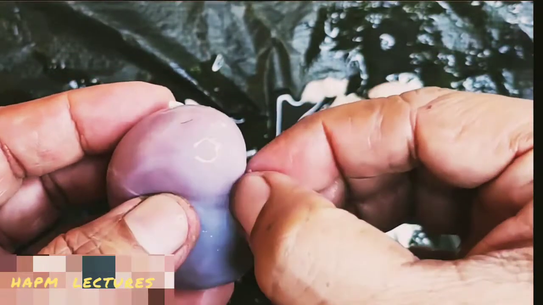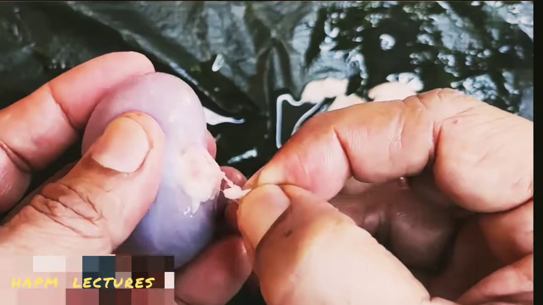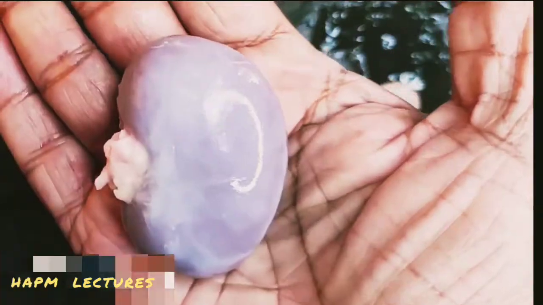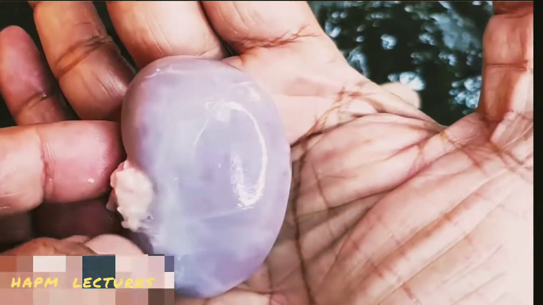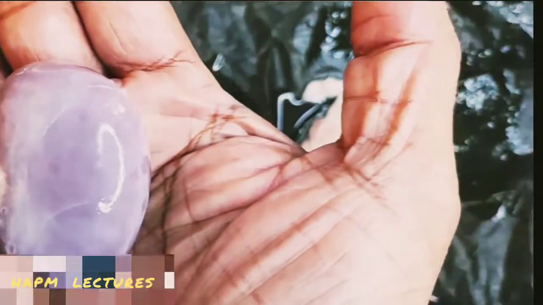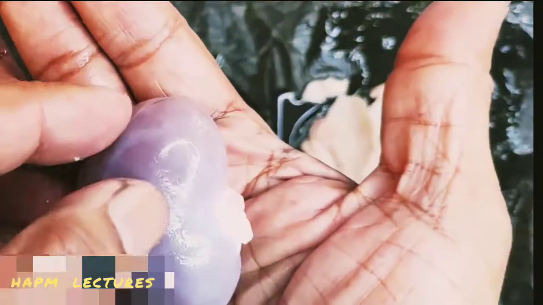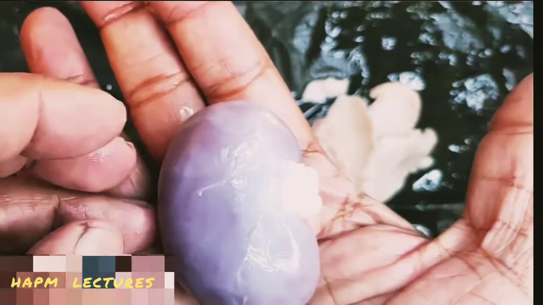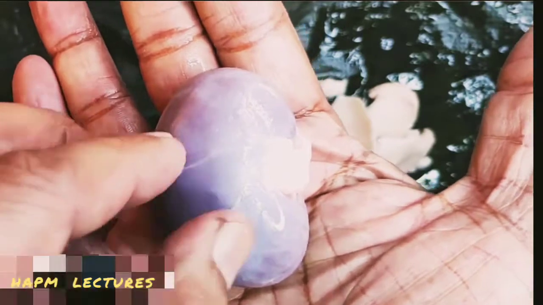And here we observe the pelvis. This is a bean-shaped structure. This is the kidney of the goat. A pair of kidneys is present, and their functions are excretion and osmoregulation. Here you can see on one side, the pelvis.